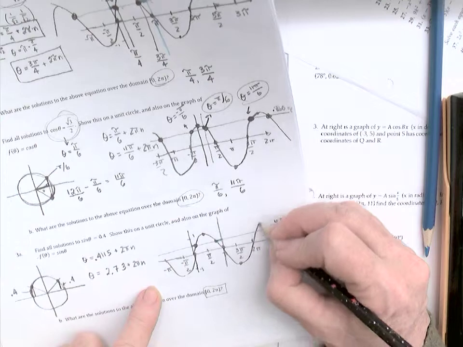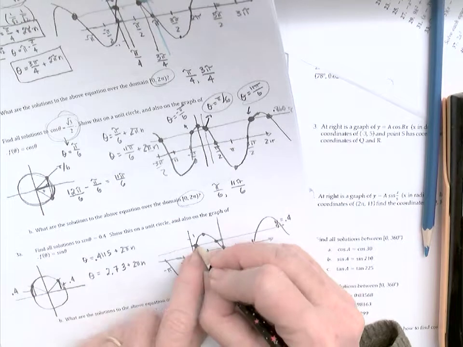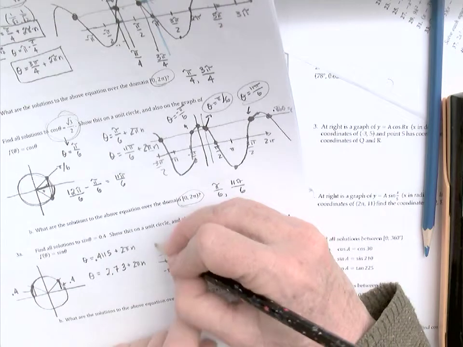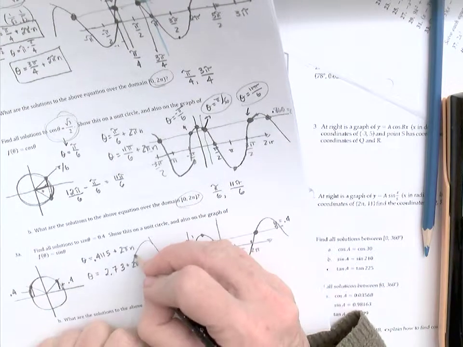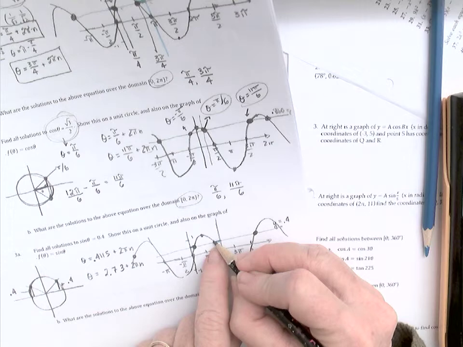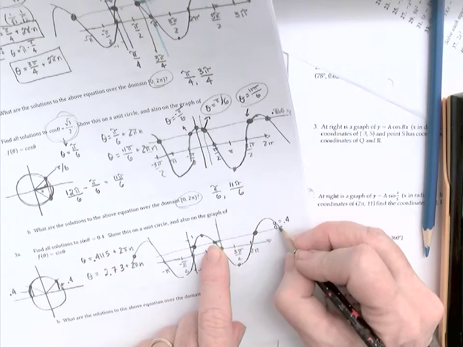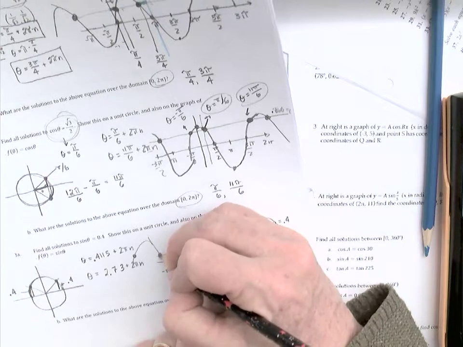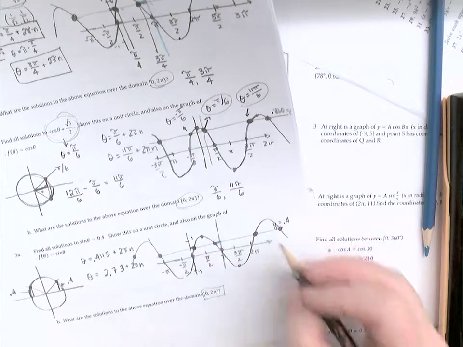And then in order to get the other points to this value, I would just add 2 pi and subtract 2 pi. And to this theta value, I would, again, add 2 pi or subtract 2 pi infinitely many times.